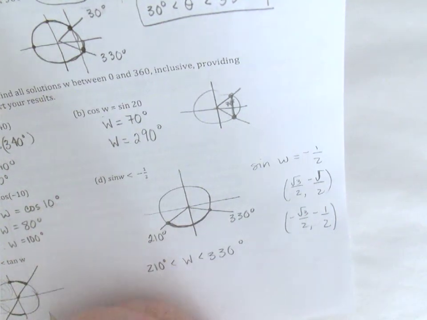And over here, this is going to give me a negative number. So the values that work are W is greater than 45 degrees and less than 90 degrees, or W is greater than 225 degrees and less than 270 degrees.